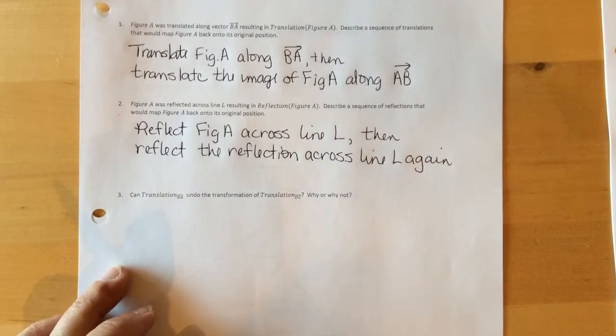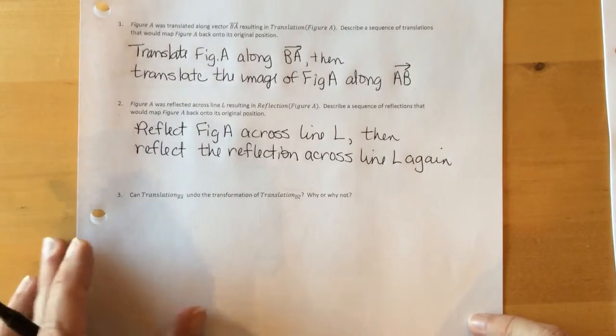Okay, so we reflected it, and then we reflected the reflection, and we got back to our original position.